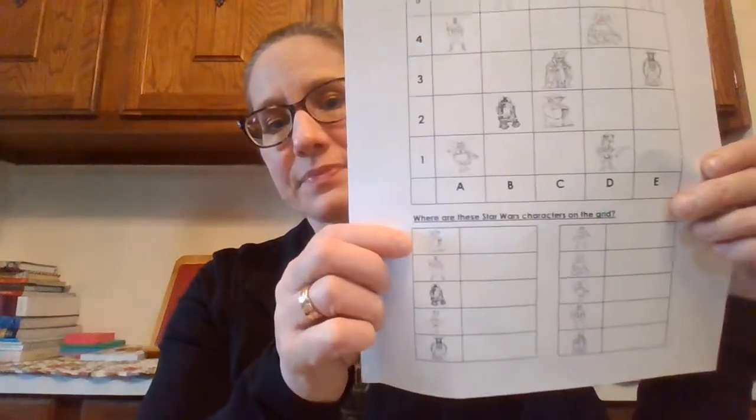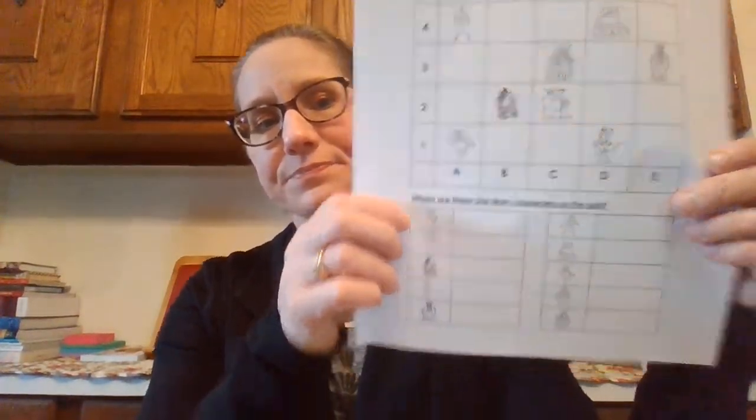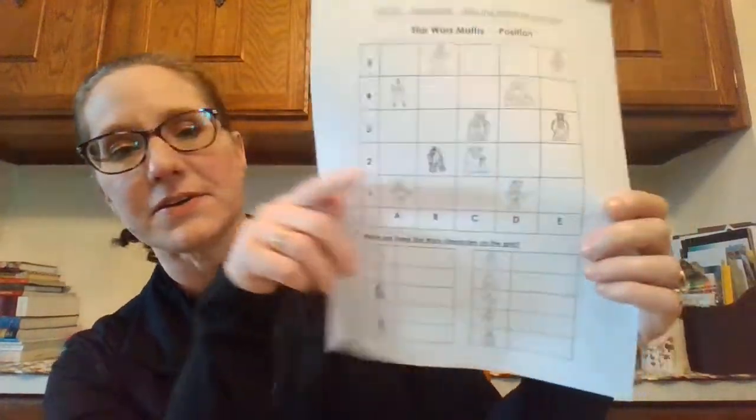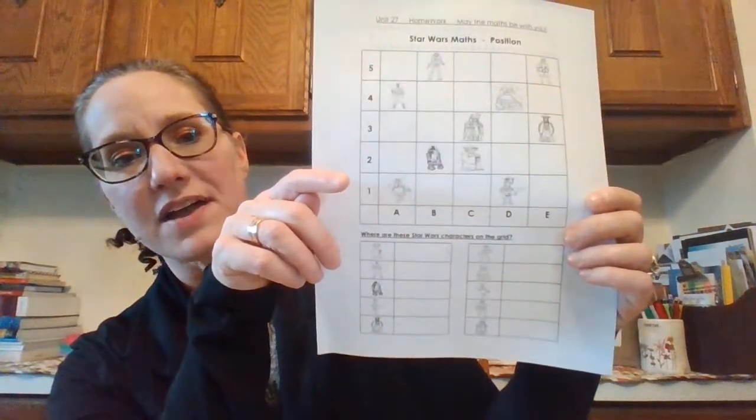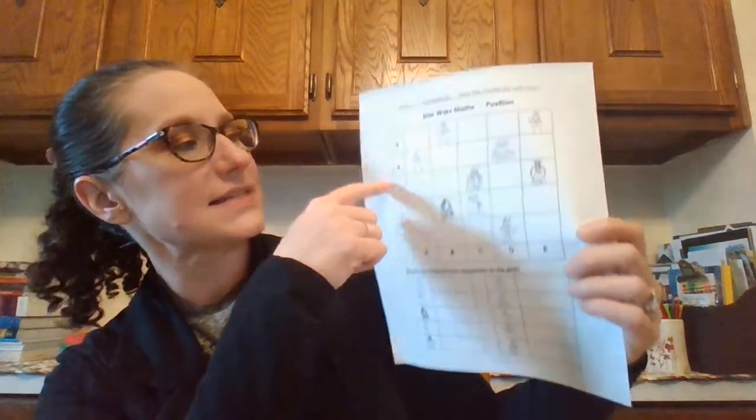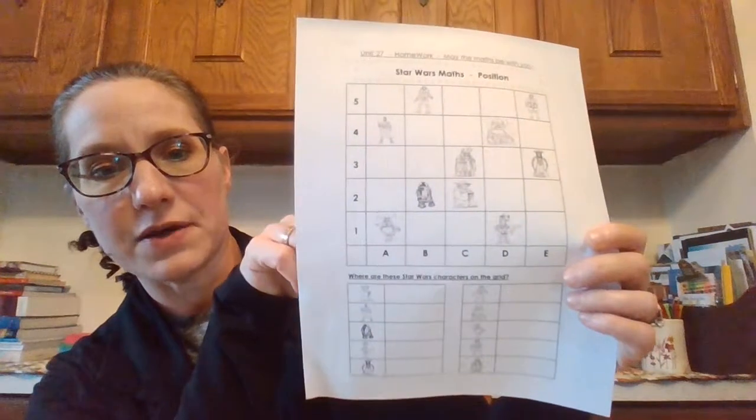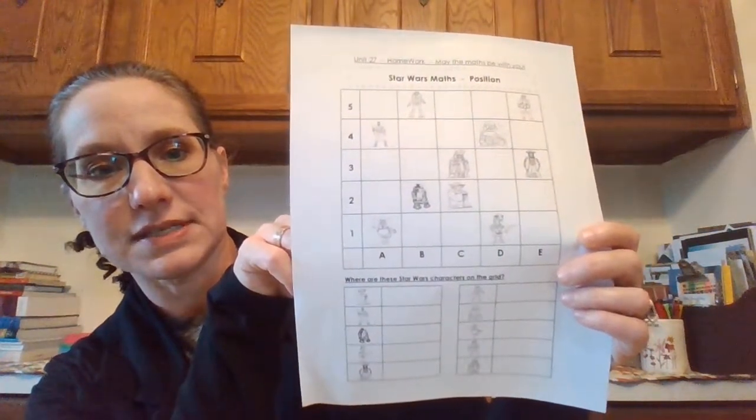So the first one, down here at the bottom, it asks me where Yoda is. So I find Yoda up here. And when you're doing a graph like this, you always do your X axis first, which is the one going across. And your Y axis is the one going up. That's going to be second. So Yoda is C2, because when I go up from Yoda, I get C going across, 2. So that would be my first answer, C2 for Yoda.